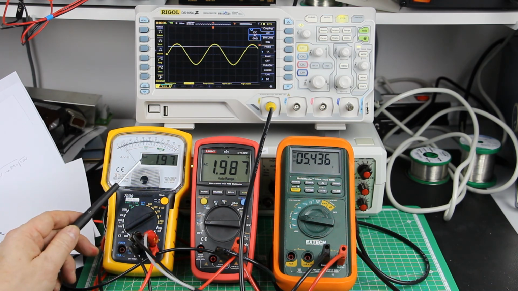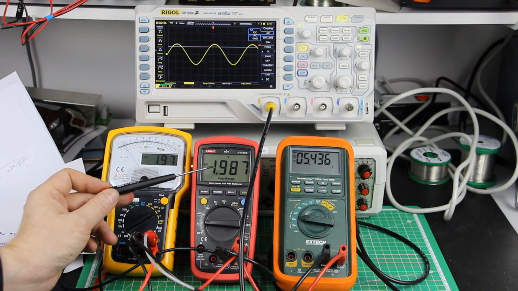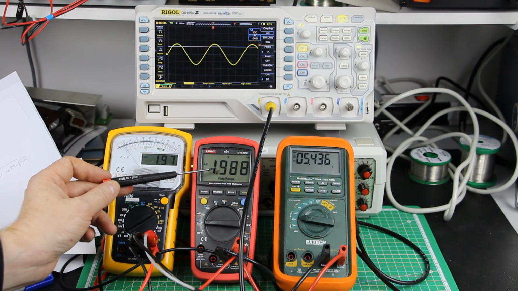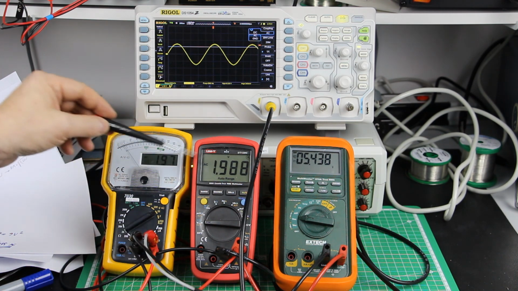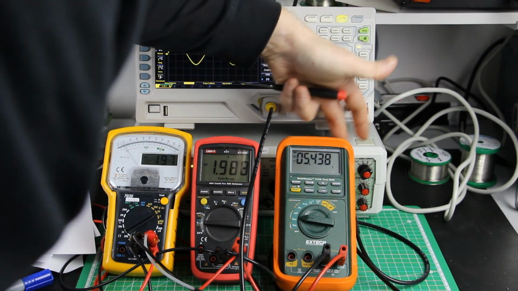But remember, this one, the cheapest one, gives you only halfway correct values for sinusoidal signals without any DC offset. This one will give you halfway correct values also for different waveforms.